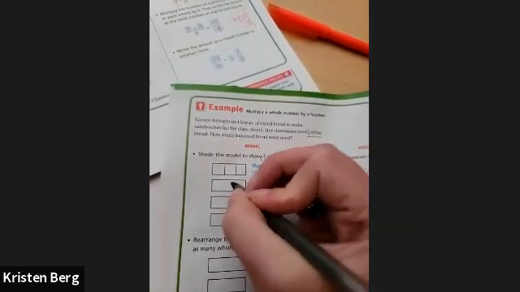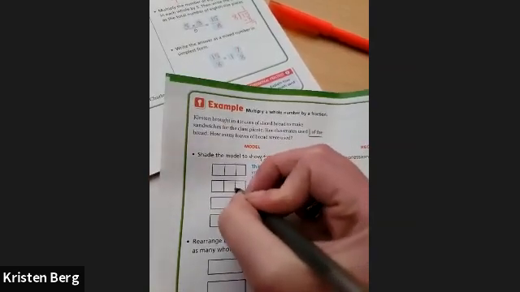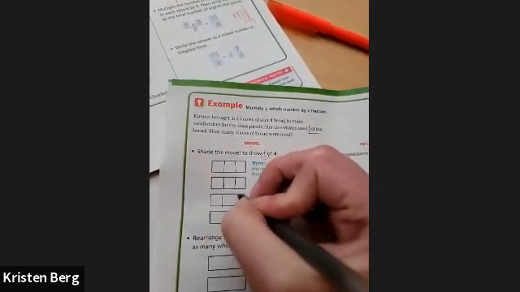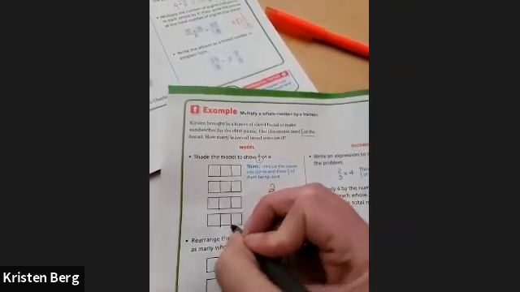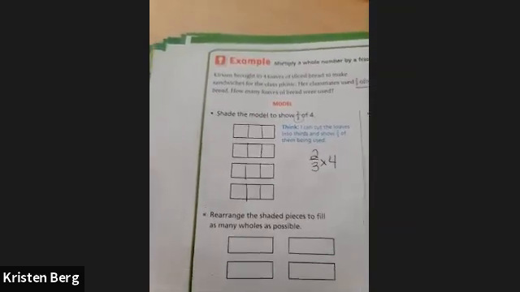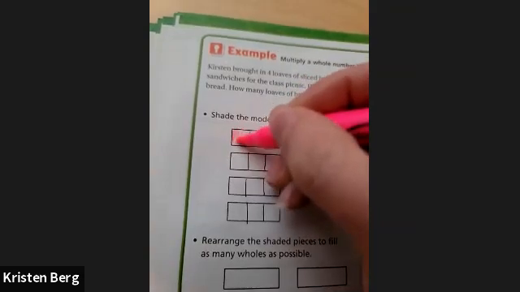But you're not just going to do it once, you're going to do it 4 times because they have not just 1 loaf, there's actually 4 loaves. All right, now they want you to go ahead and shade 2 of 3 here.